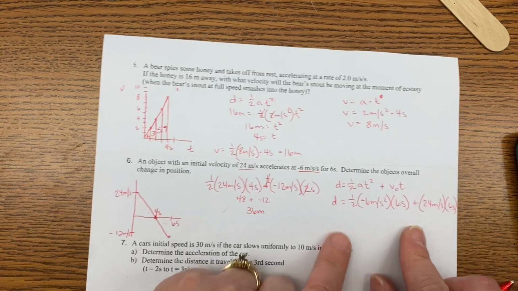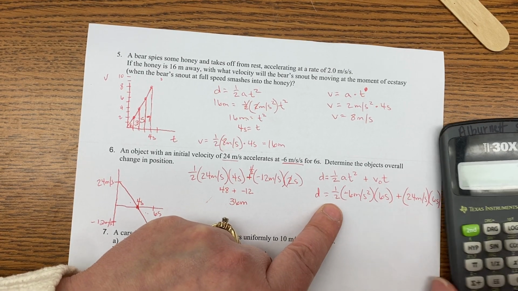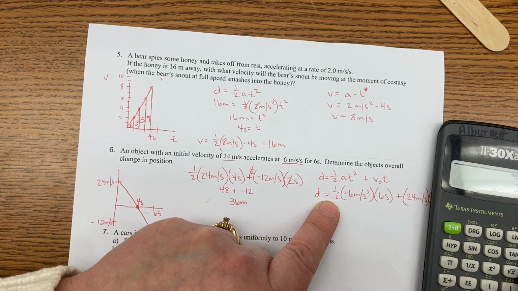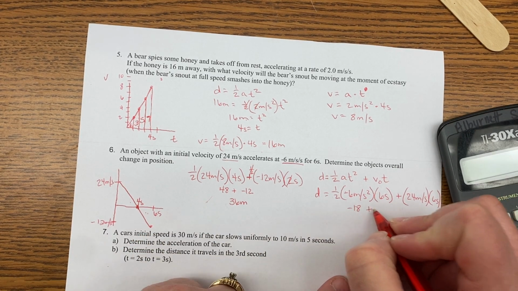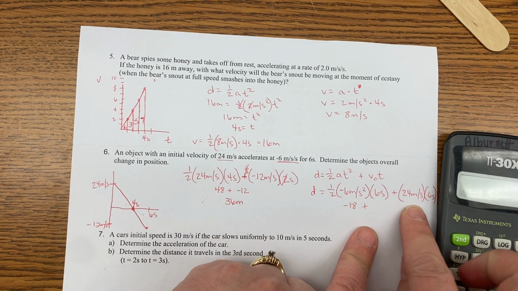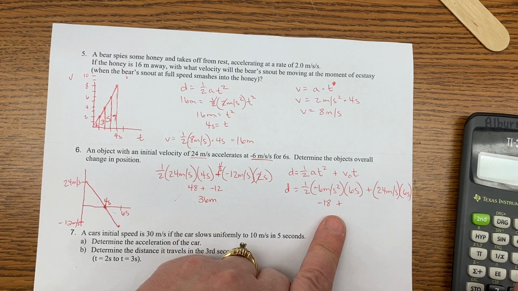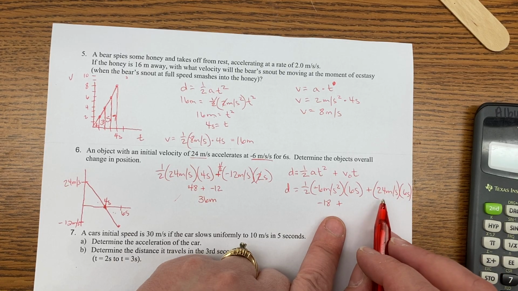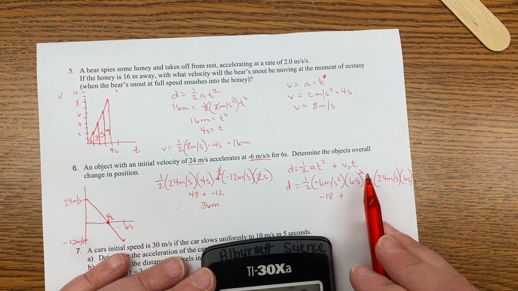equals d. If we calculate this out, we got negative 36 divided by 2, which would be negative 18, plus 24 times 6 is going to give us 144. That doesn't seem right. Found the error, need a square here.